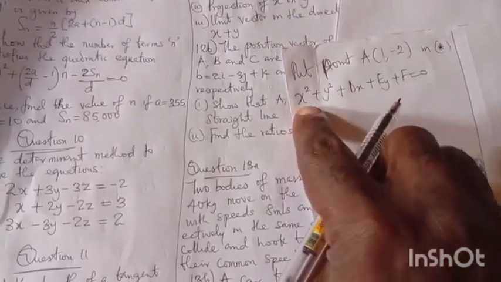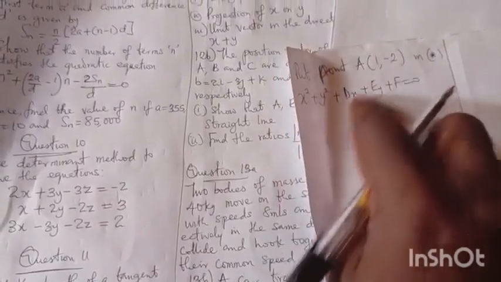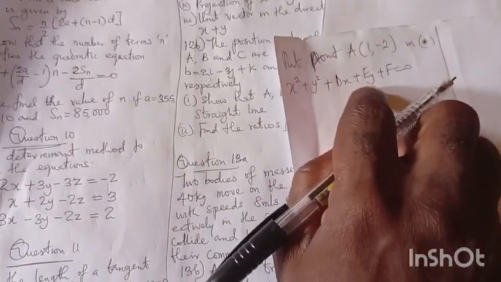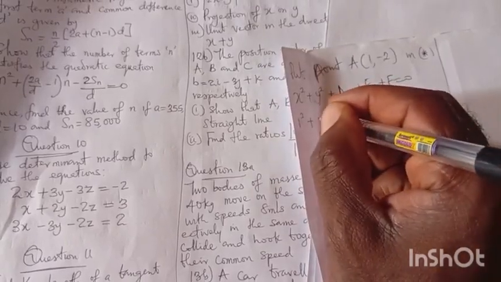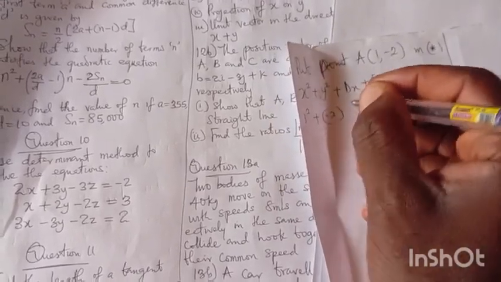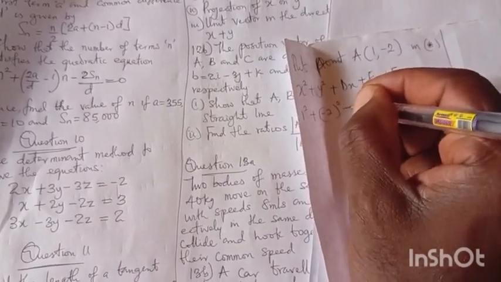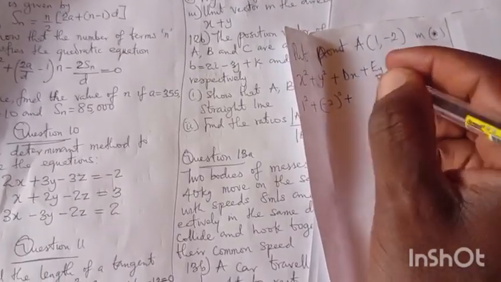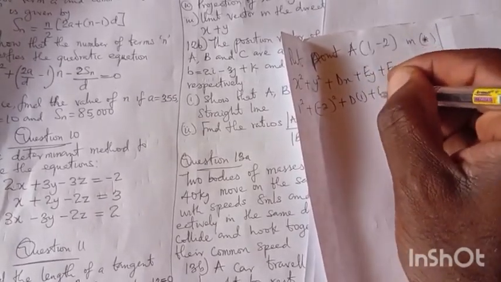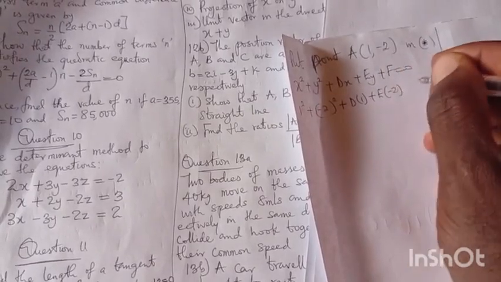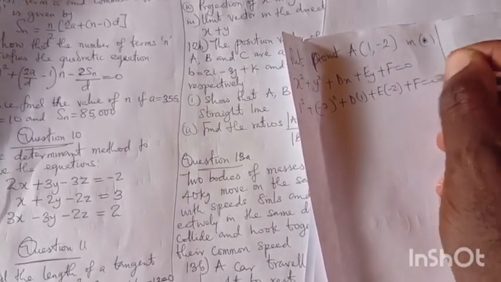So wherever I see x, I'll be using 1. Wherever I see y, I'll be using minus 2. That's the simple meaning. So let me go 1 square plus minus 2 square plus d1 plus e minus 2 plus f equals to 0.